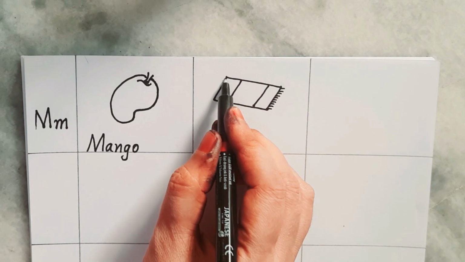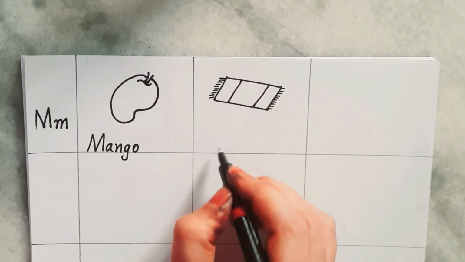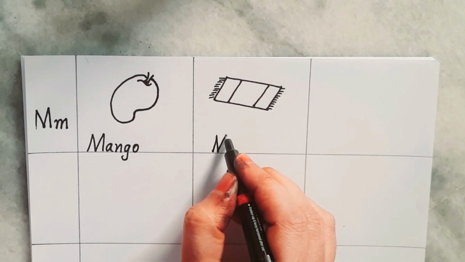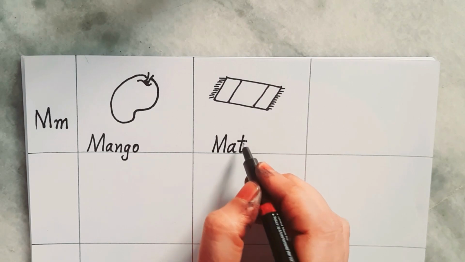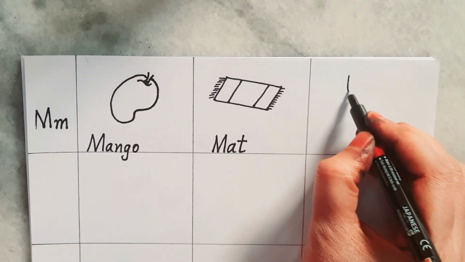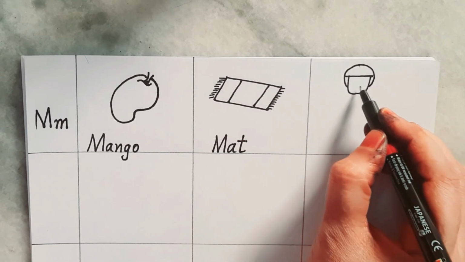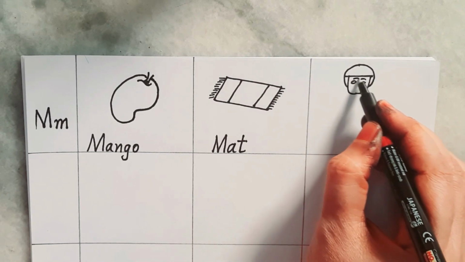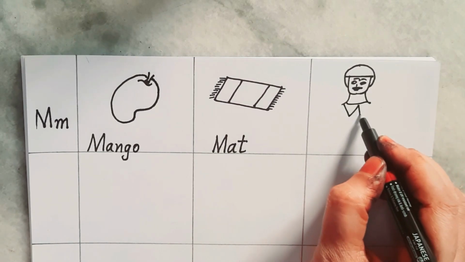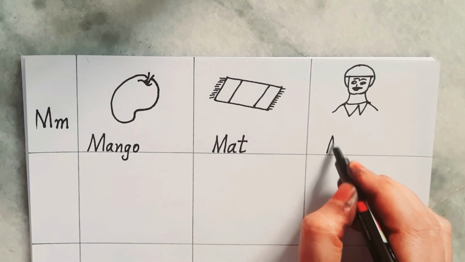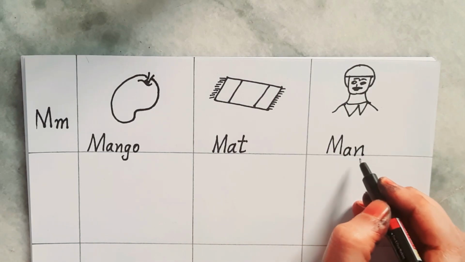Yes, that's right, it is a mat. Shall we write the spelling? M-A-T, mat. And the next picture, it is a man. M-A-N, man.